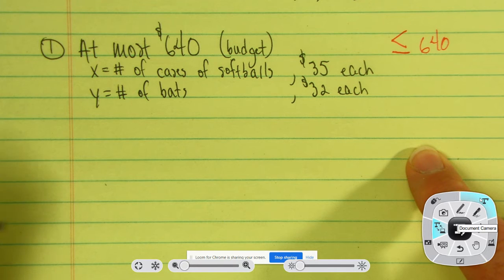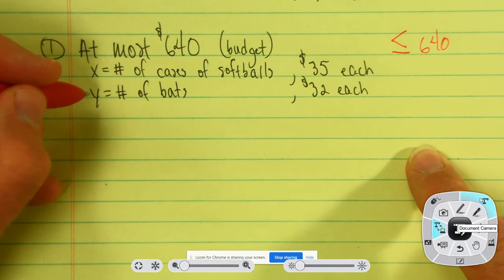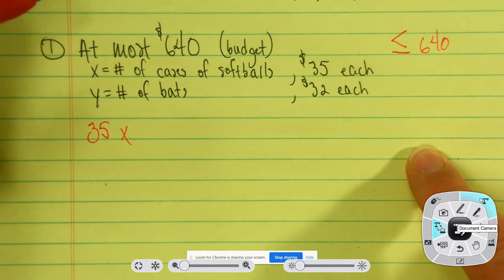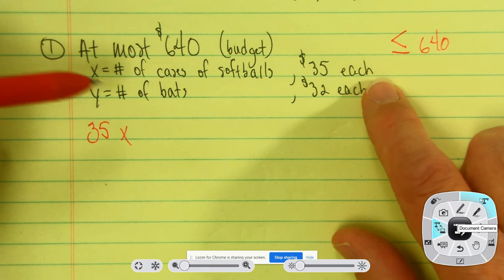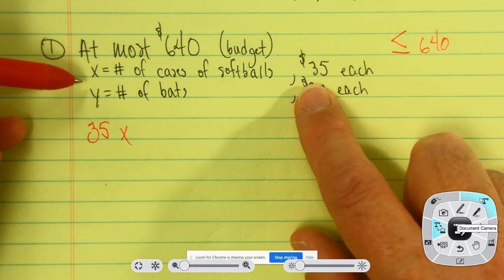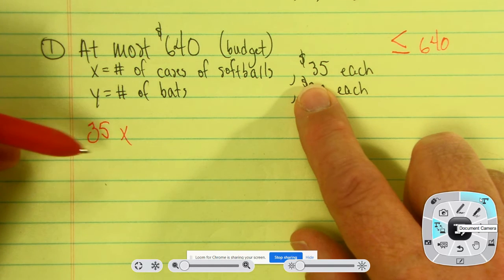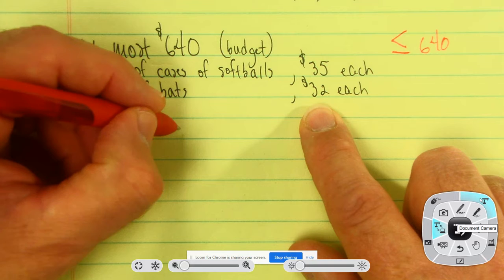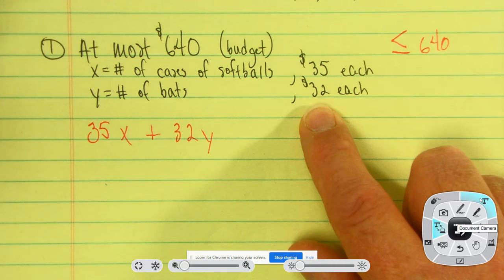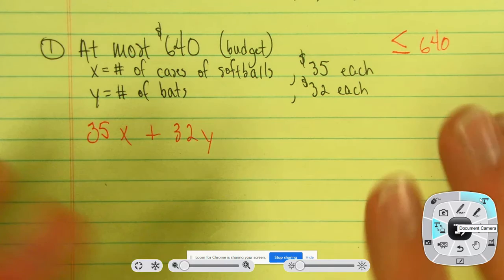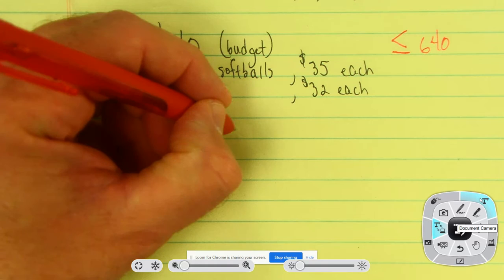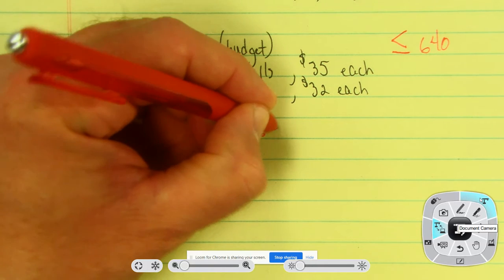So when I say at most $640, I know I'm going to use a less than or equal to type inequality. So for every case of softballs I buy, each case costs $35. So if I buy 2, it's 35 times 2, or 35 times 3 if I buy 3. Plus, for each bat I buy, it's going to cost me $32, so it's 32 times Y. Now, what I want to know is what combination of cases of softballs and bats will be less than or equal to 640.